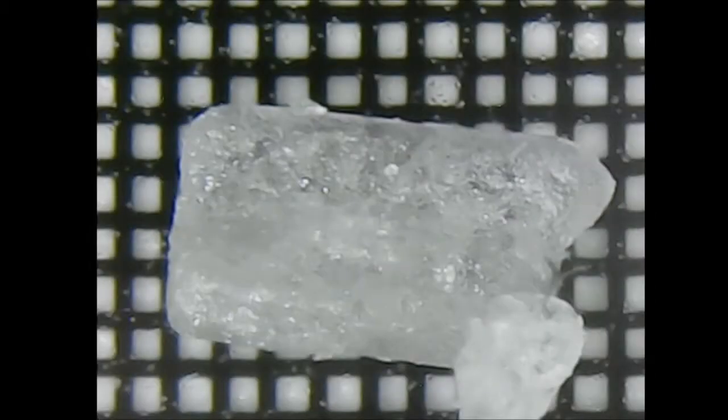Hey guys, and welcome to a little physics tidbit on scale. So here you can see we've got quite an interesting image going on. You may be wondering what exactly this is.